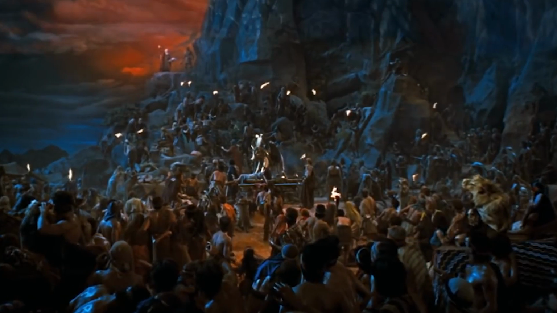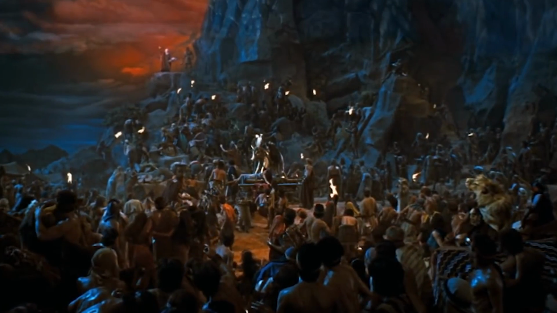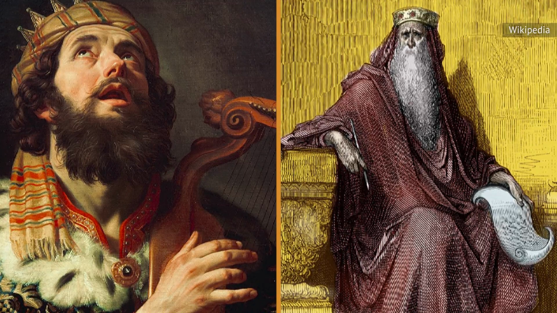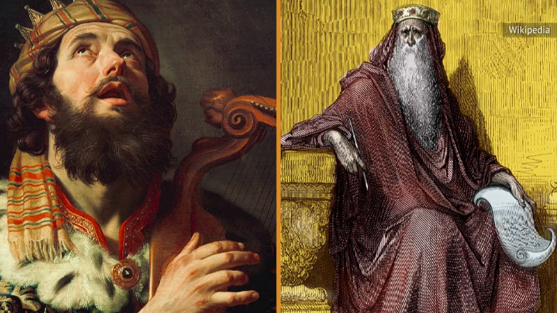Then there are the significant events that happen over the course of 40 years. Perhaps most famously, the Israelites are forced to wander the desert for that long after escaping Egypt. Additionally, Moses lived in Egypt for 40 years before God chose him to liberate his people from slavery. Let my people go. Additionally, the righteous kings David and Solomon both reigned for 40 years each.